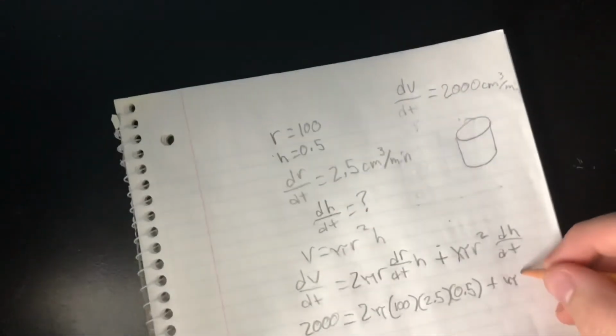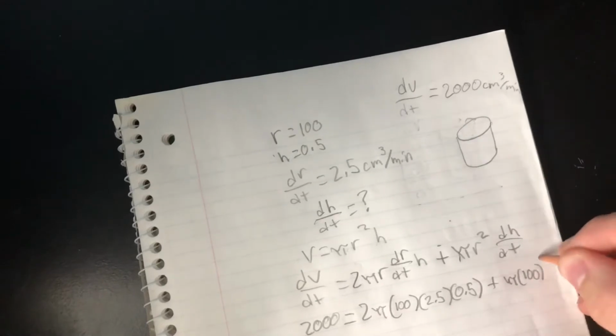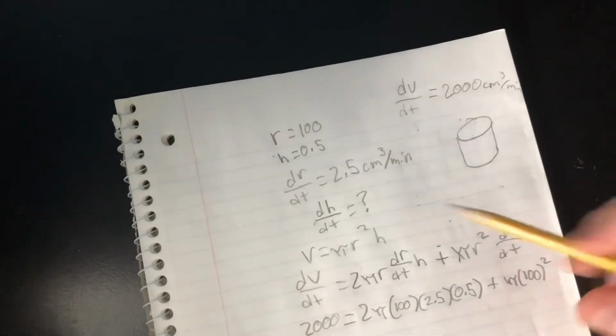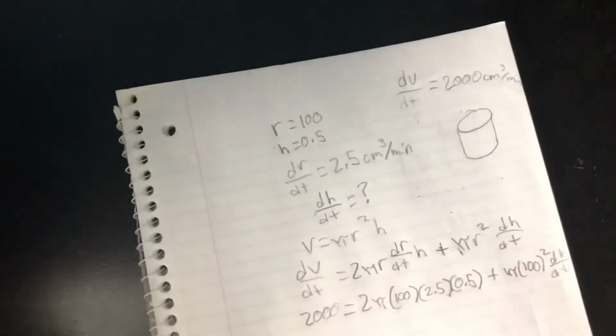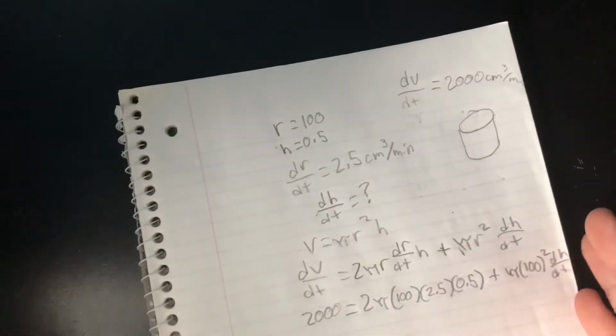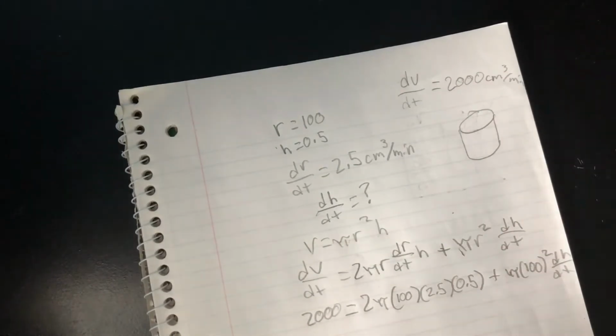I do have a radius. It's 100 squared. And do I have a dh/dt? No. That's what I'm trying to find. So we have all our numbers plugged in. We have our one variable. So all I need to do is calculate all this out.